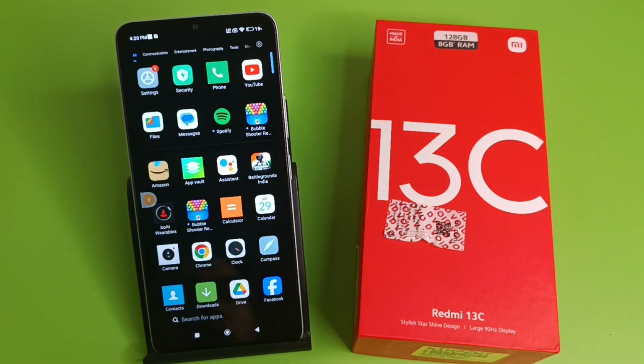In this video I'm going to tell you how you can unhide videos in Files by Google on a Redmi smartphone.